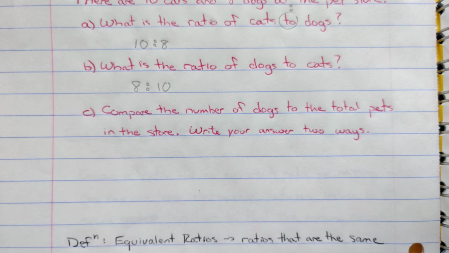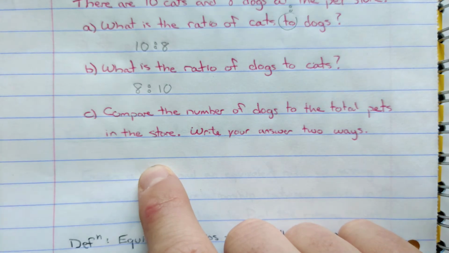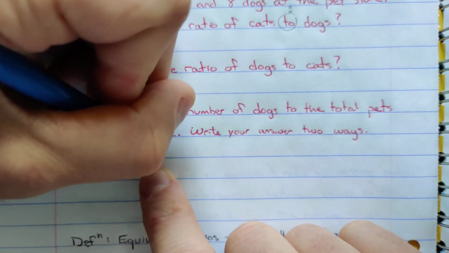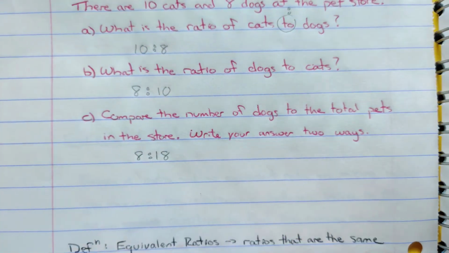If we want to compare the number of dogs to the total number of pets in the store, then we can write it in terms of a part to whole. So there are 8 dogs to 18 pets.